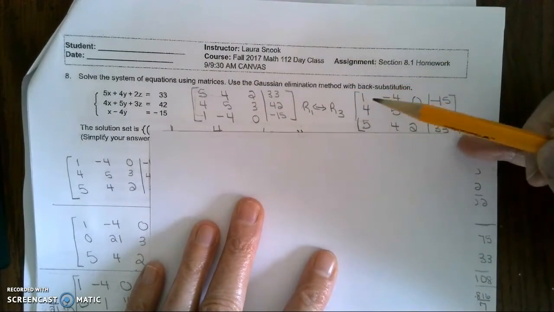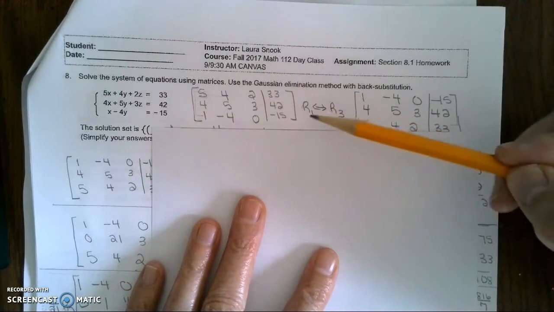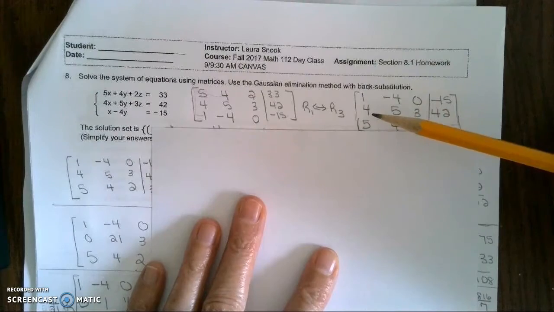Okay, so the first thing I want to do is I want to have a 1 right here. So what I do is I just switched row 1 and row 3, and that's what this represents. So I just switch those 2 rows.